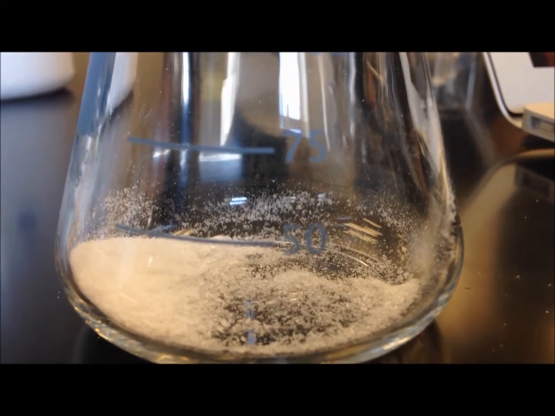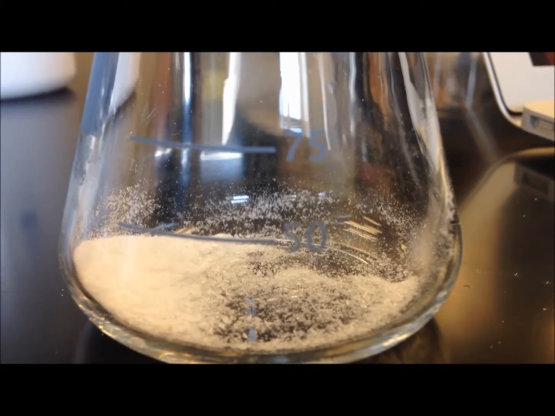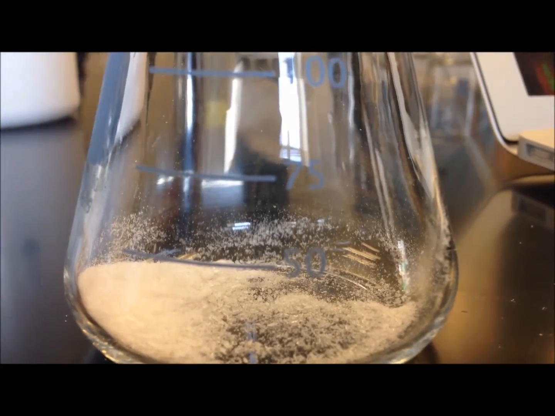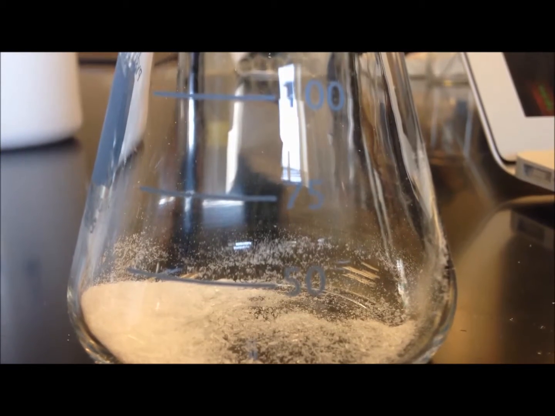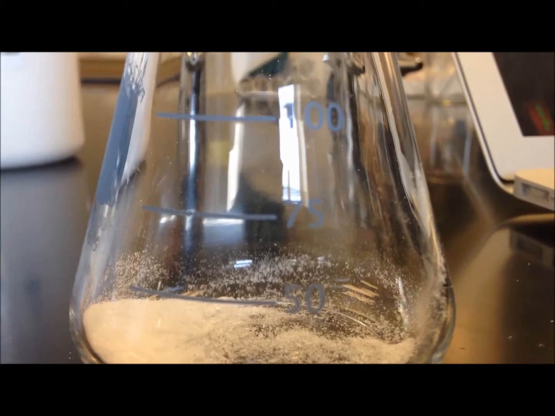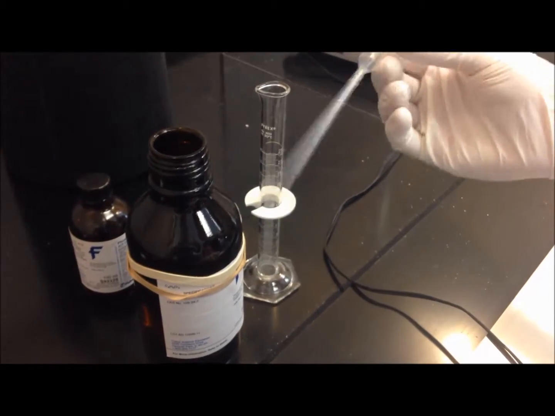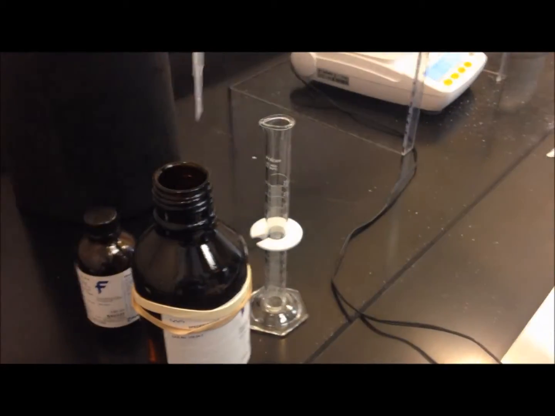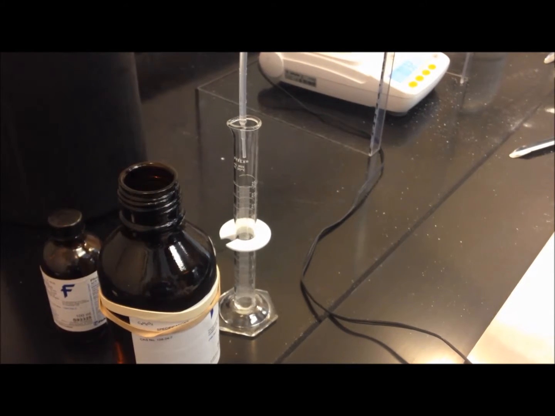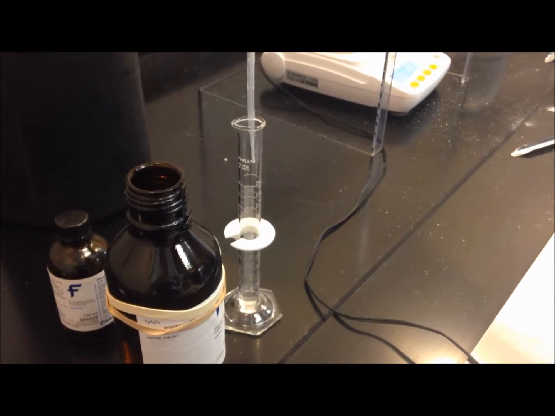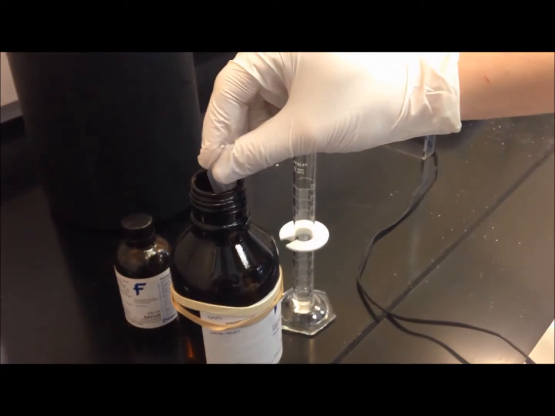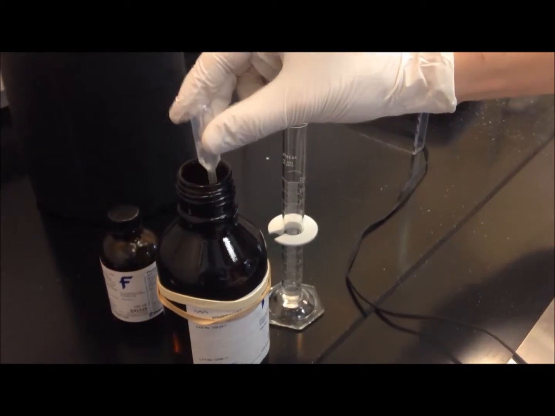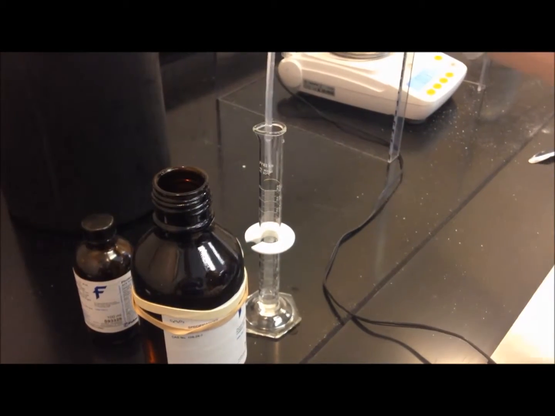First, all of the reagents must be measured out. Start by weighing 2 grams of salicylic acid into a 50 milliliter Erlenmeyer flask. Next, measure out 5 milliliters of acetic anhydride into a graduated cylinder. We use a plastic pipette to remove the sufficient quantity from a storage jar.